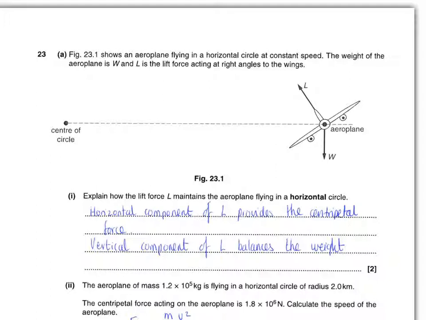I guess in general, this type of question I'd think of in terms of two possible answers. The vertical component of L, so we can think of L as being split into a vertical and a horizontal component. The vertical component of L balances the weight, the horizontal component of L is towards the centre of the circle and therefore provides the centripetal force.